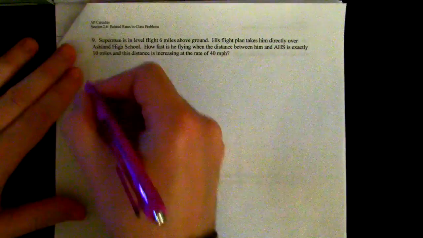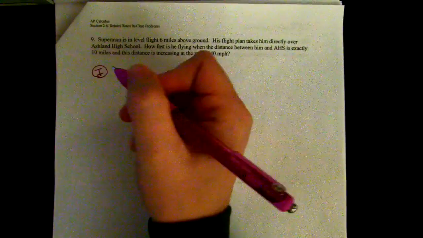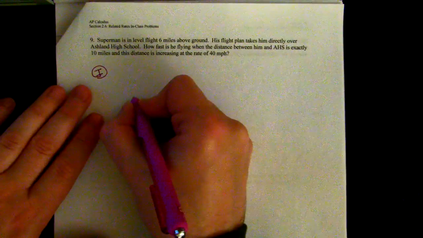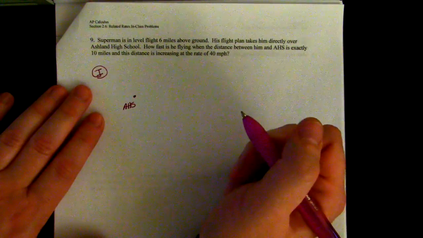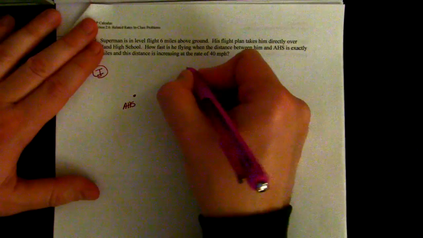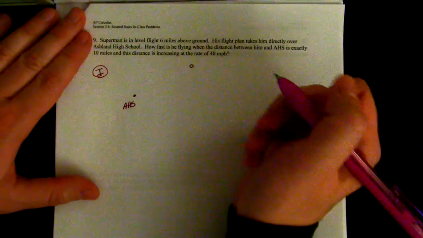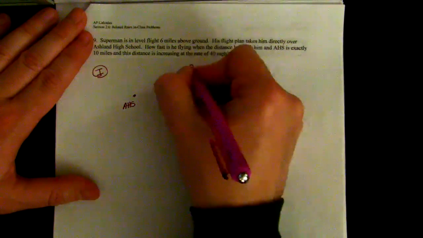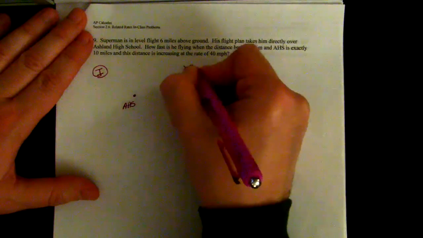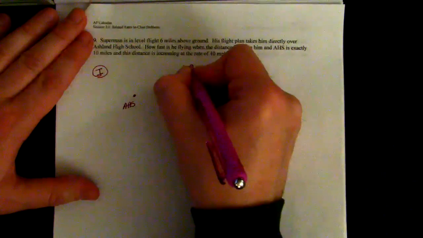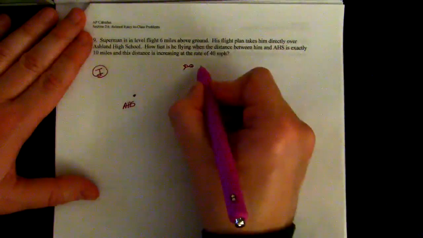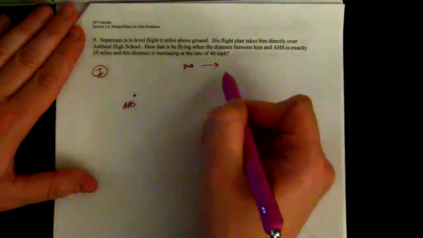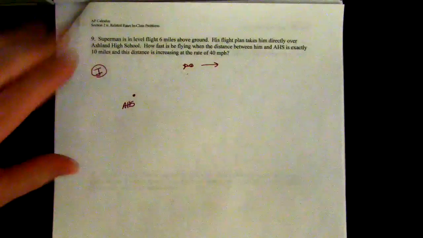I definitely need to start this problem by drawing a picture. So, let's see. Here's Ashland High School. And Superman is, I don't know, let's say Superman is over here. And we'll give him a cape. That's kind of a cape, whatever. He's going in this direction. I don't actually know that he's going in this direction. He could be going in the other direction, but things will kind of work out.